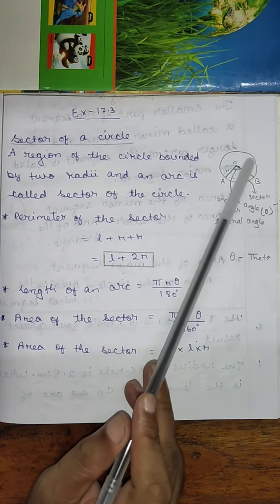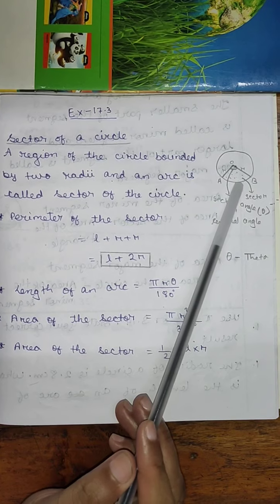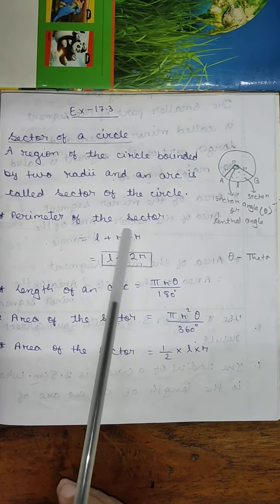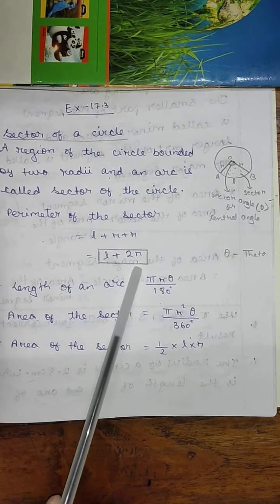Now the first formula, the perimeter of this sector. Perimeter means boundary. So in its boundary we have L plus R plus R, that is L plus 2R. So the first formula you have to memorize: perimeter of the sector is L plus 2R.